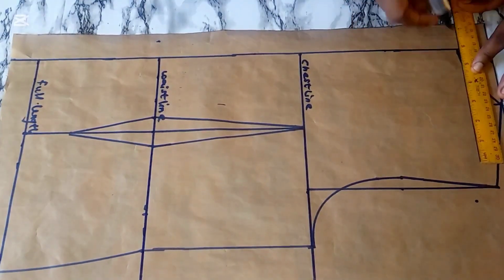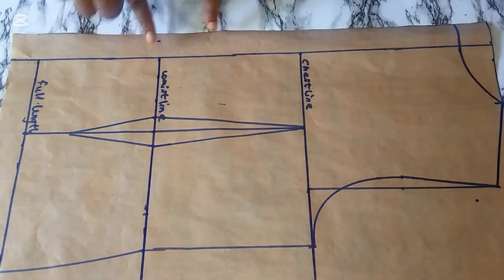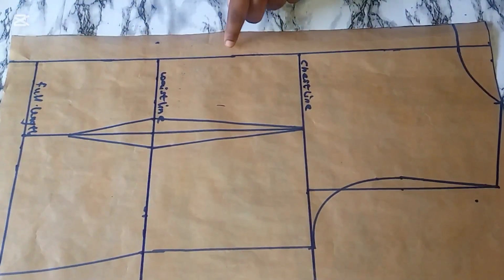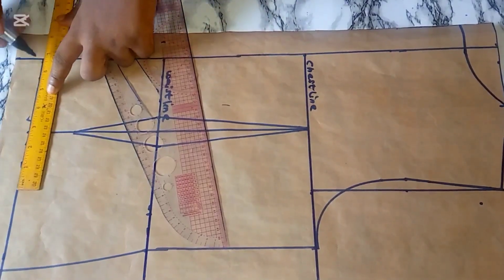Bring out your, straighten it out. You connect this to here and you connect this to here. Mark this out too.